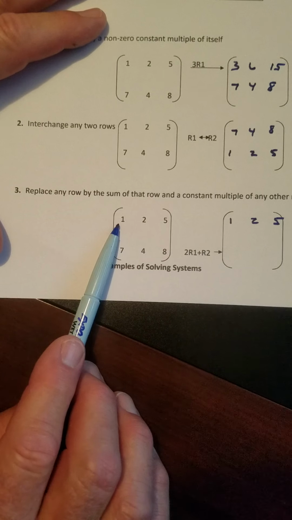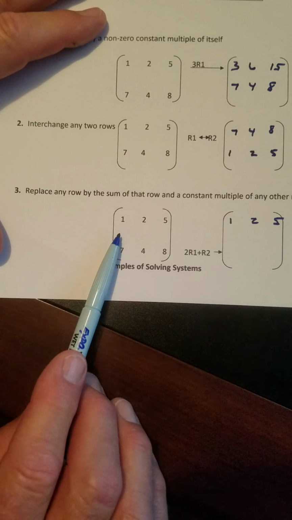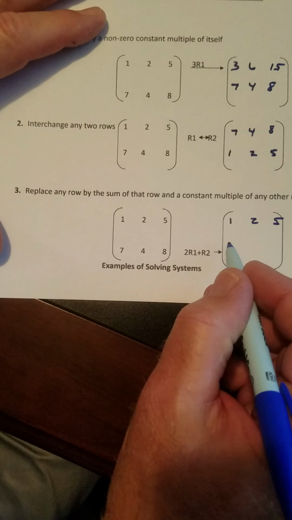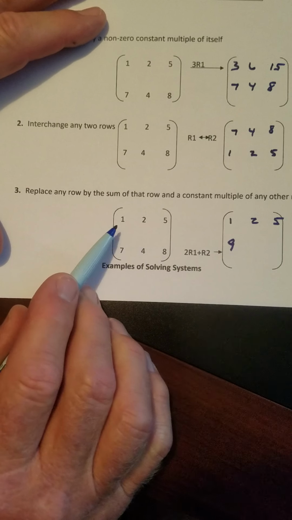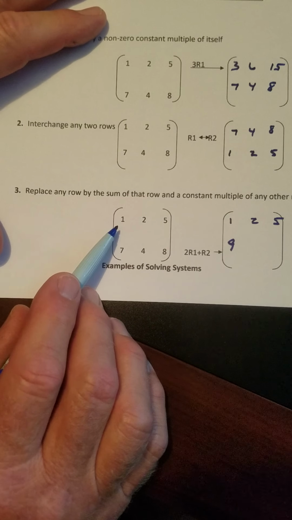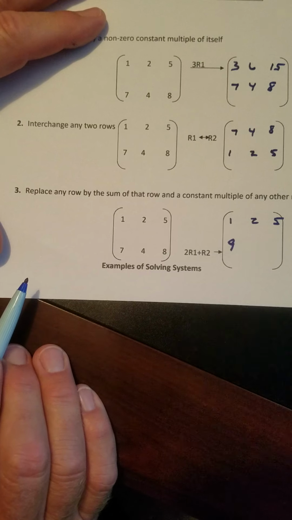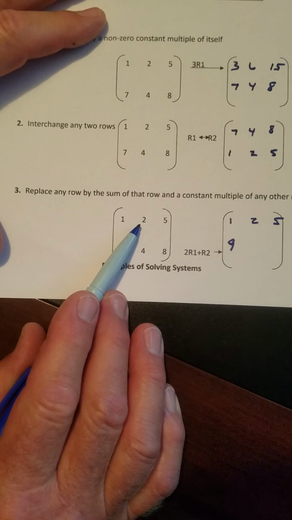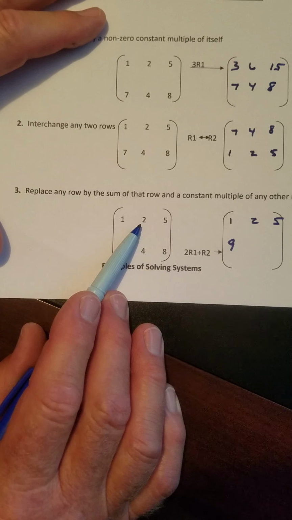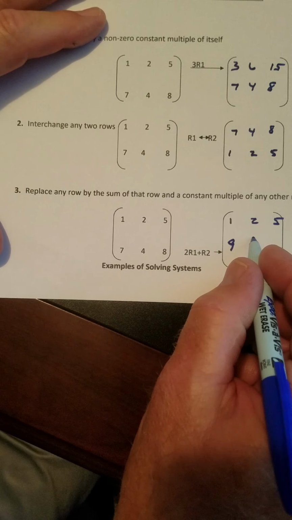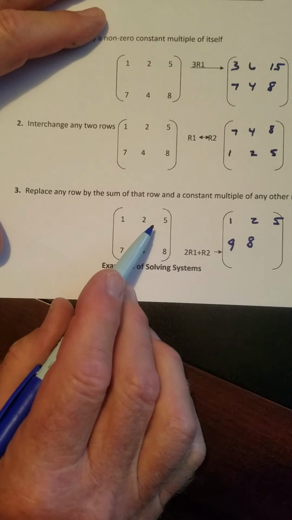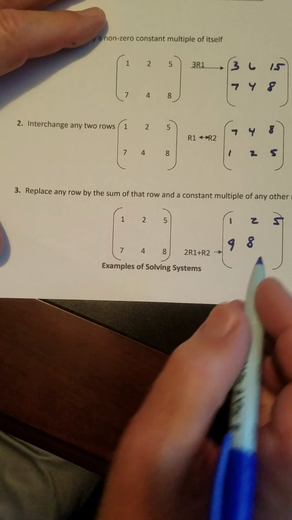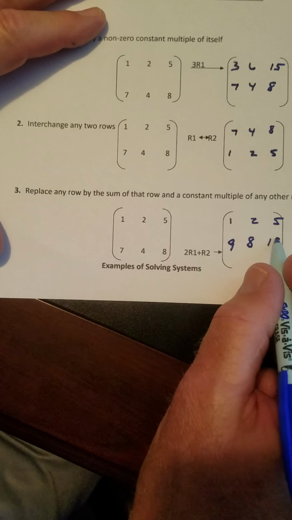This says take 2 times row 1. So 2 times 1 is 2. And then add it down here to the 7. And that gives you 9. Now you've got to go all the way across and do the same thing. 2 times 2 is 4. 4 plus 4 is 8. 2 times 5 is 10, and 10 plus 8 is 18.